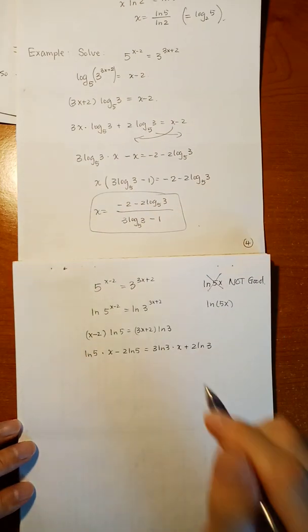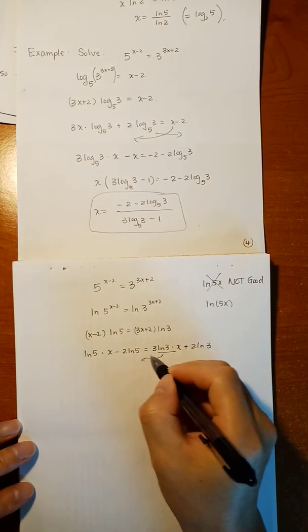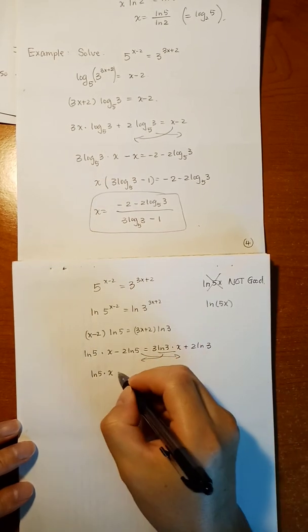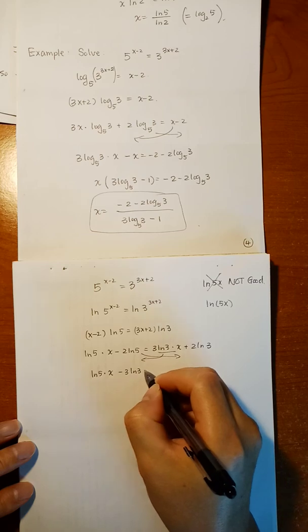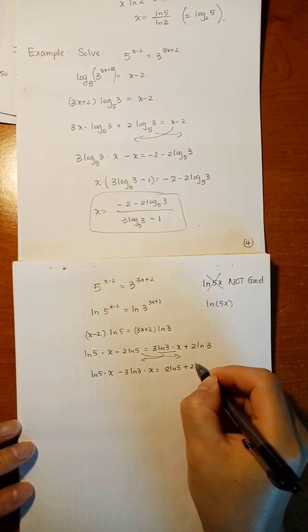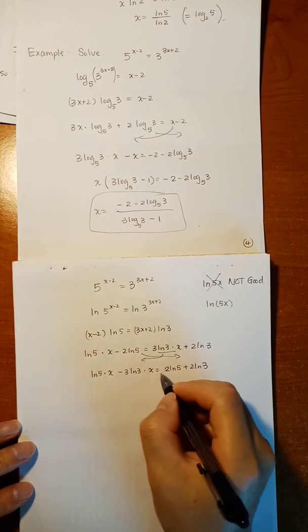Okay, I move this to the left side, this to the right side. So natural log of 5 minus 3 natural log of 3, times x, is equal to 2 natural log of 5 plus 2 natural log of 3. And you factor out x.